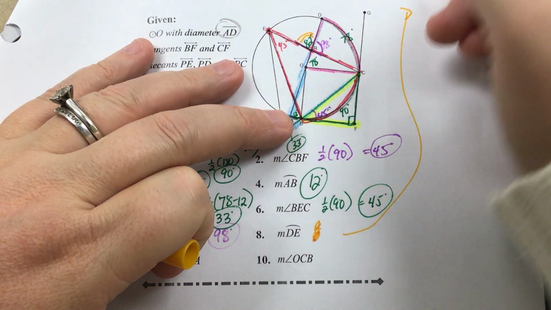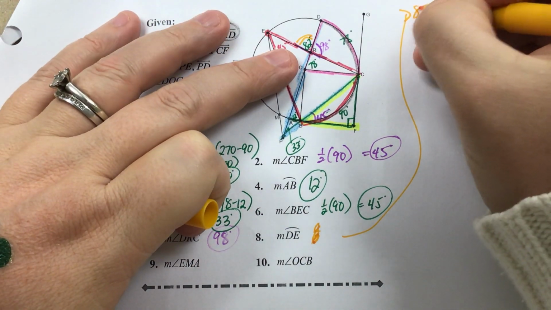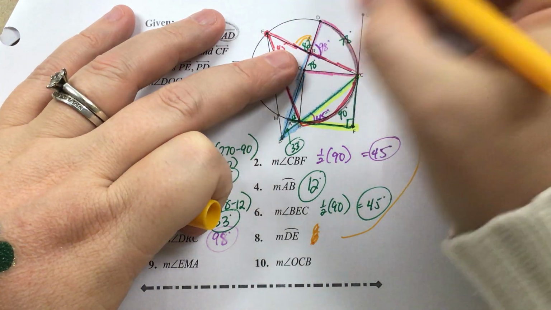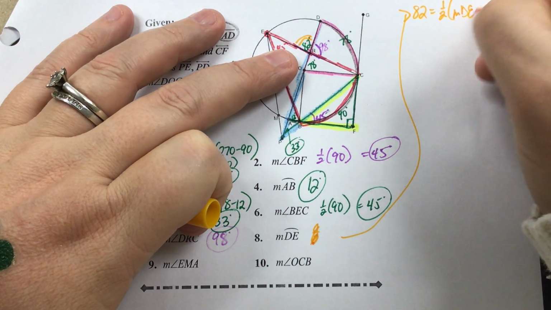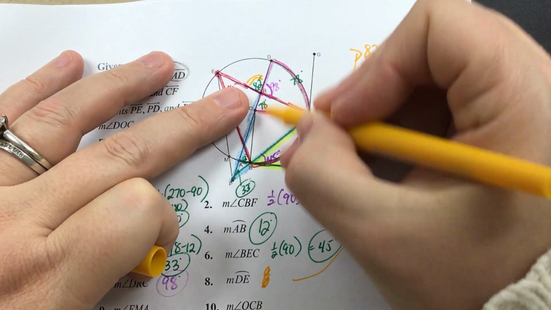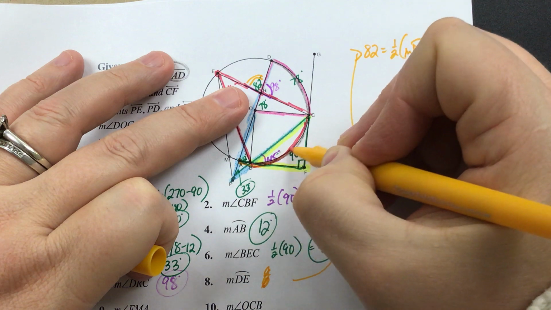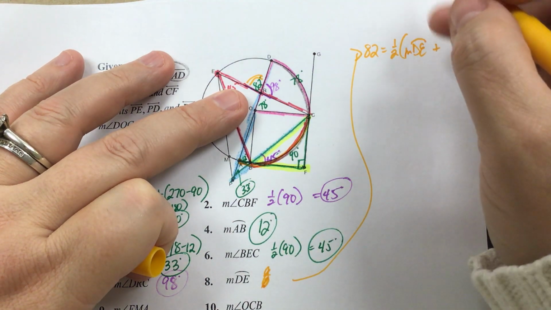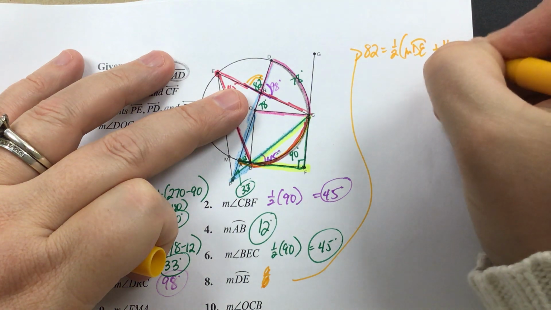So let's write up here where we have space. So my angle, which is 82, is 1/2 the sum of the intercepted arcs. I don't know what arc DE is, so I'm just going to write DE. And then the arc that goes with its vertical is going to go from A all the way to C. So that would be 12 plus 90, which is going to be 102.